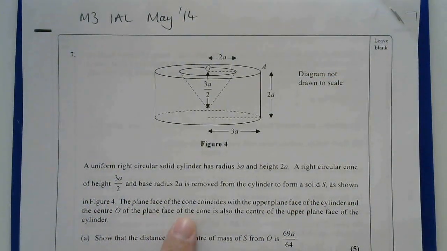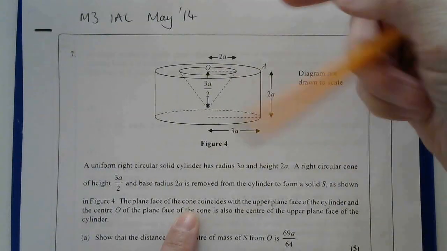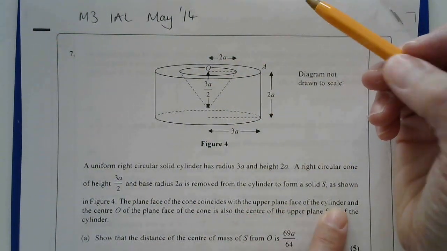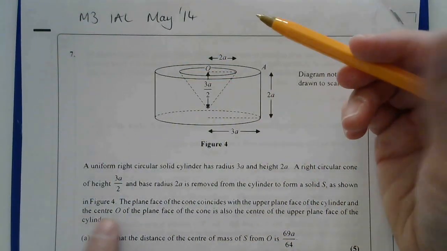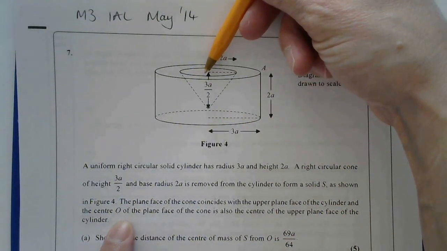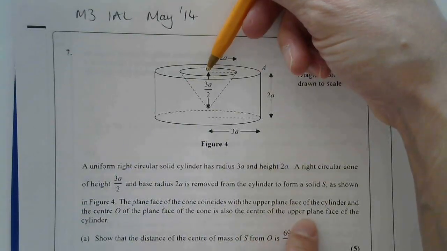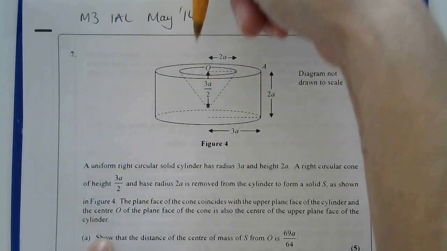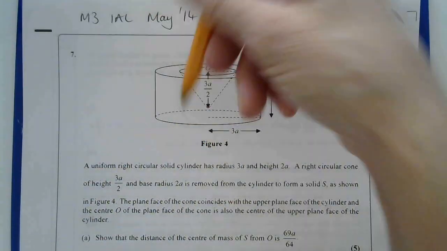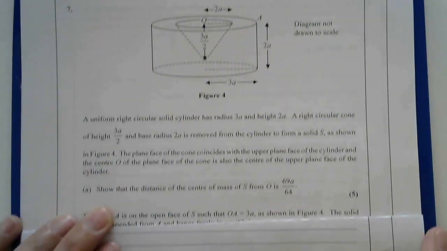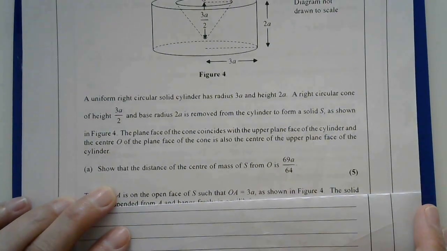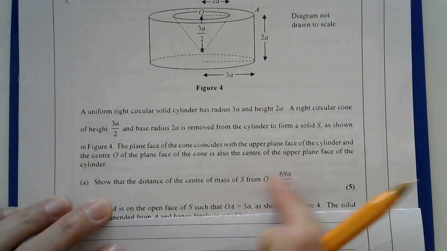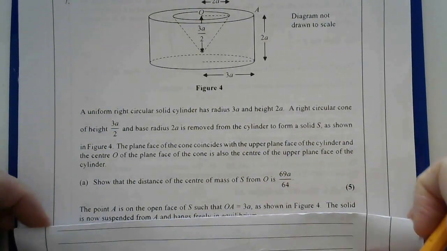The plane face of the cone, this flat area here, coincides with the upper plane face of the cylinder, and the centre O of the plane face of the cone is also the centre of the upper plane face of the cylinder. So in other words, you have an axis of symmetry vertically through O. Part A asks you to show that the distance of the centre of mass of the solid from O is this, and this is worth 5 marks.